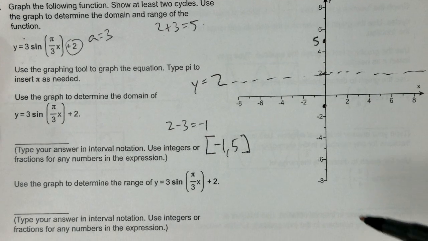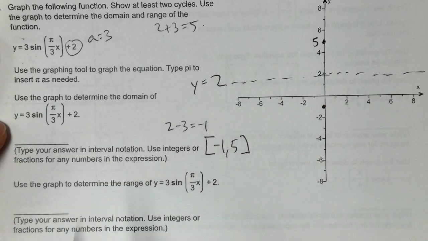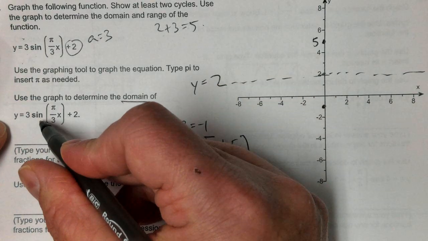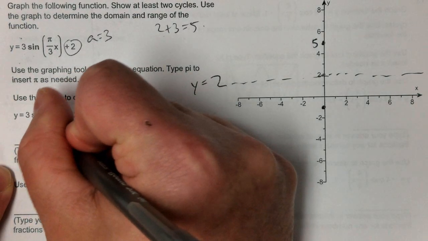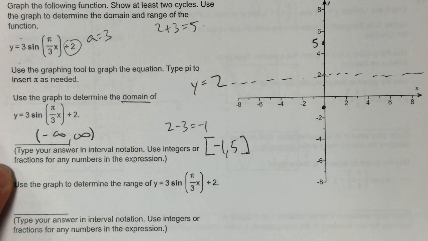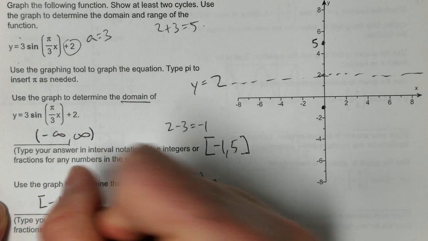Okay, let's see. Let's answer these and then we'll continue it. Determine the domain. It's a sine graph, so we know it's from -infinity to infinity. And the range would be what we just answered, -1 to 5.